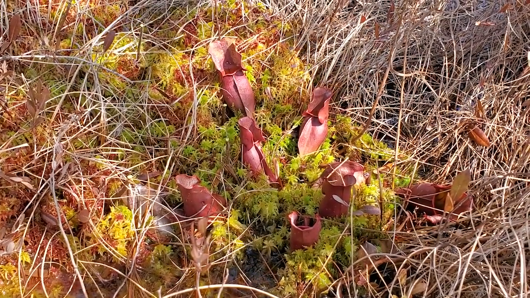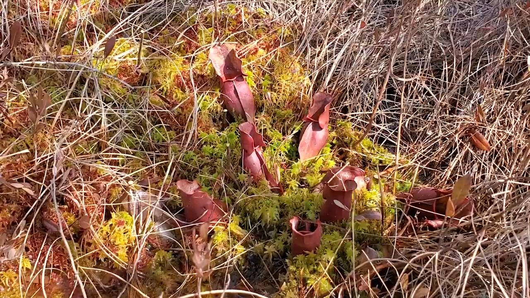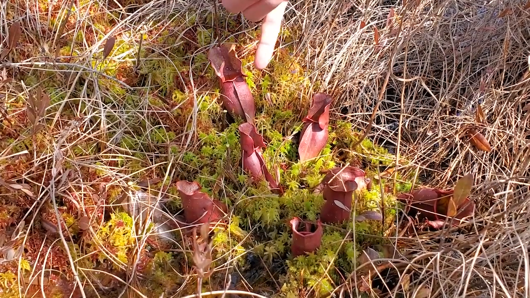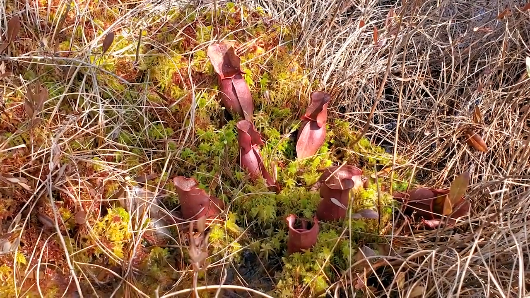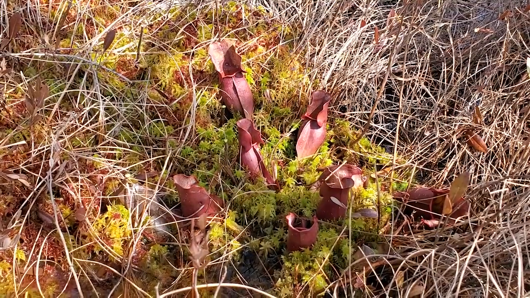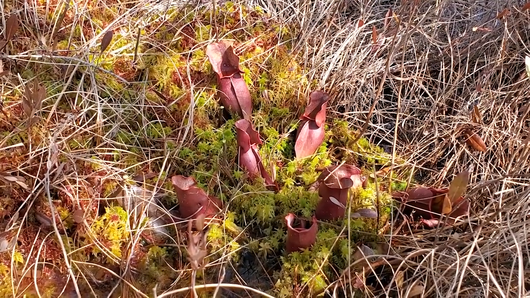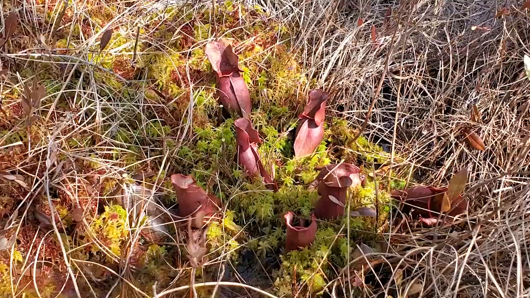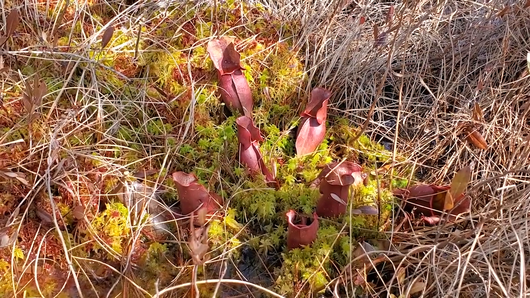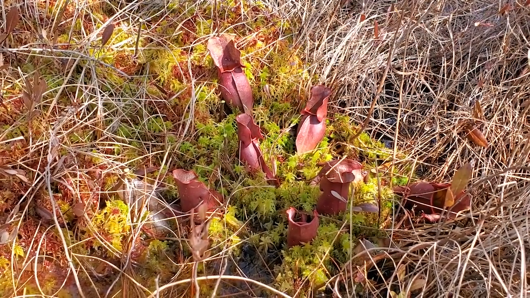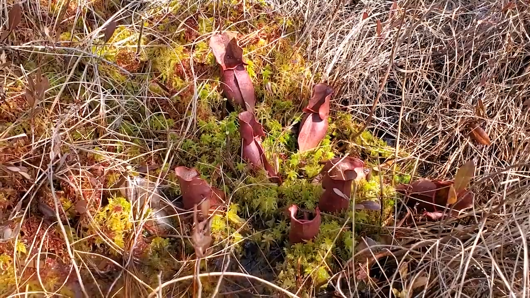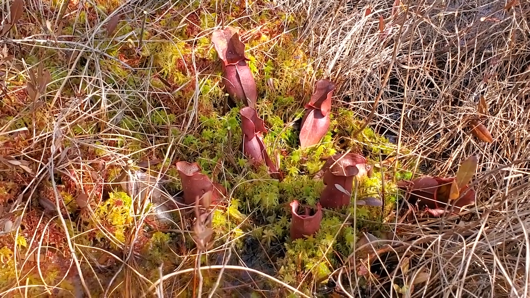So the plant itself does photosynthesis. Now these are fairly early in the year, so they look a little more reddish, but they will turn green as we get into the spring and summer months. So they do photosynthesis, but they supplement what they can't get from the moss, which most plants would get from the soil, because it just doesn't provide those nutrients, especially nitrogen.